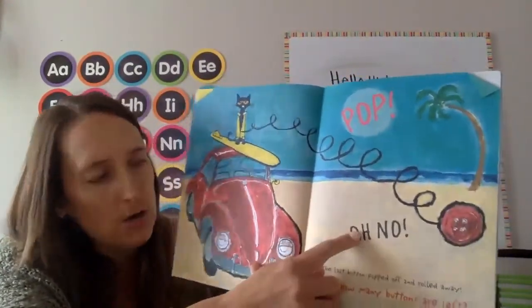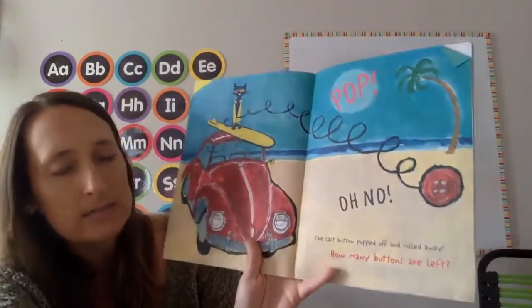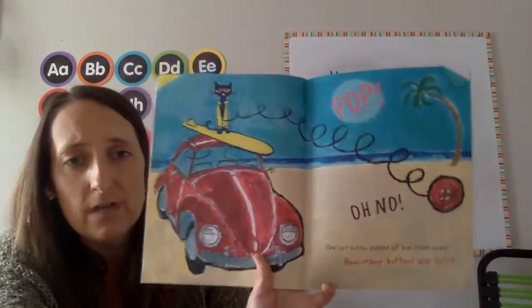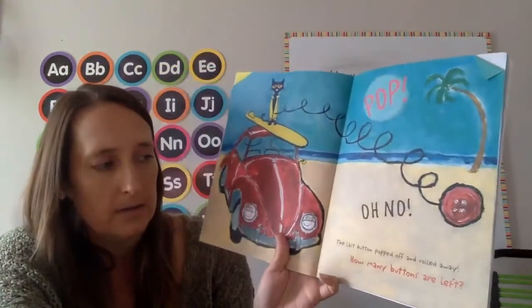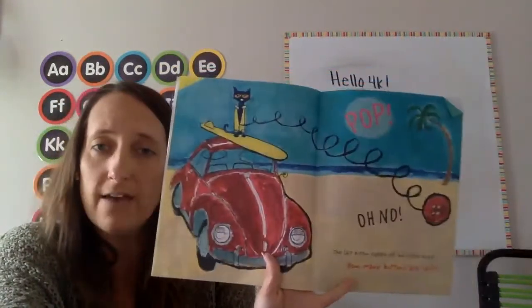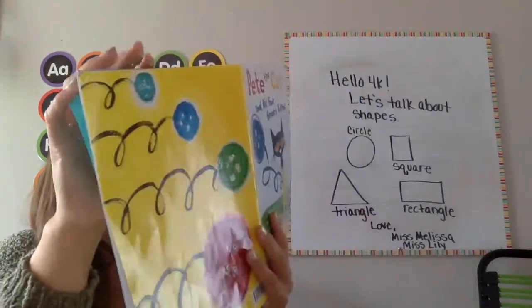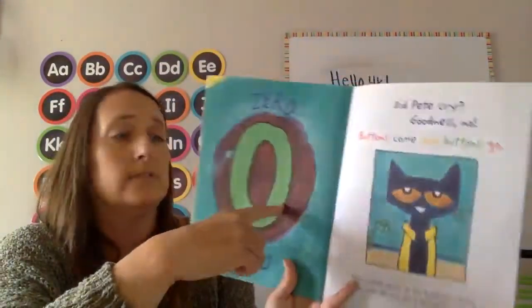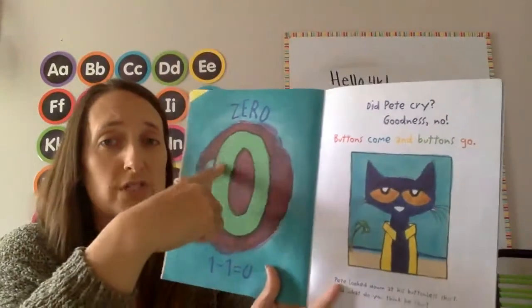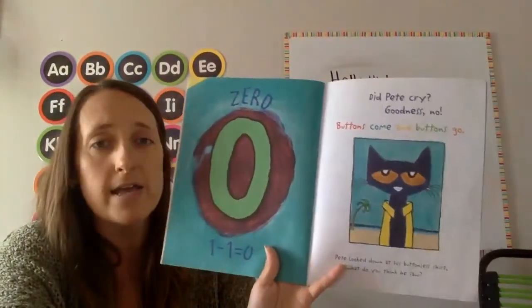Oh no! The last button popped off and rolled away. How many buttons are left? Popped off, rolled away, how many? 0. There's 0 left.